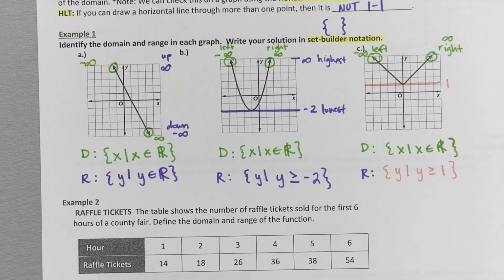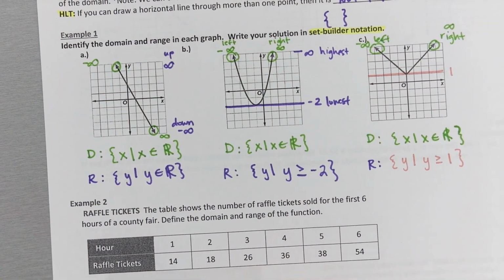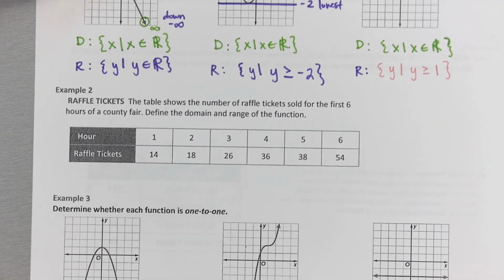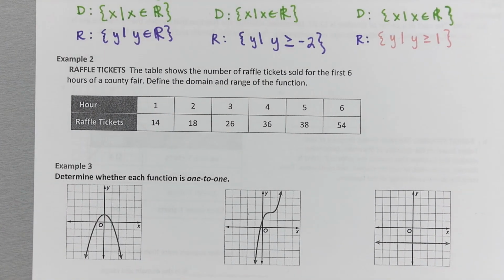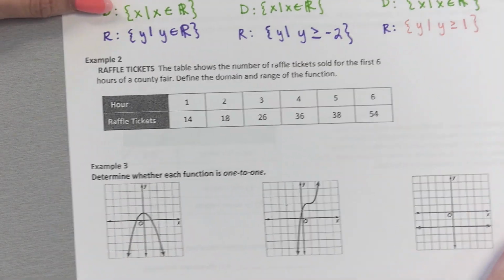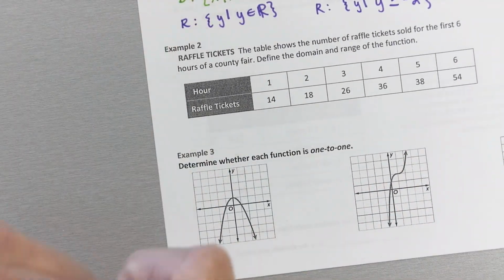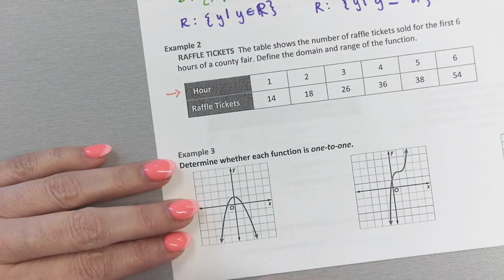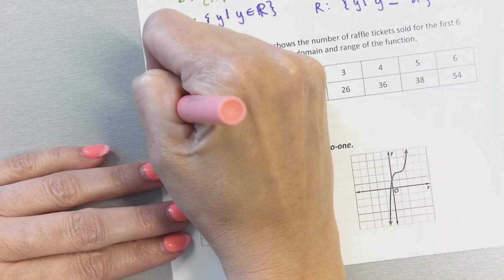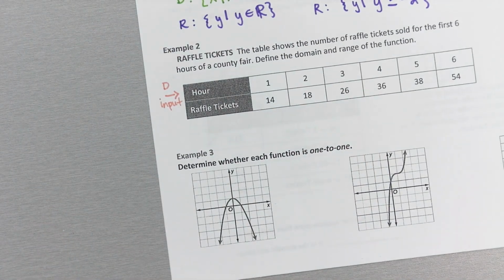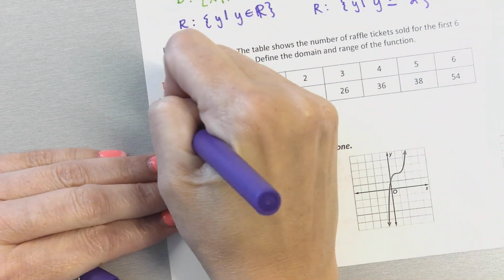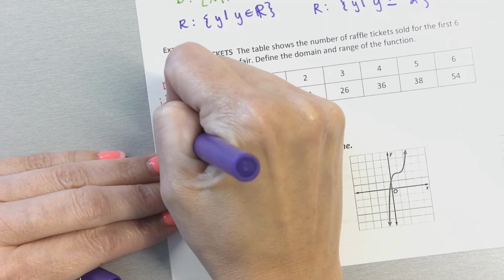All right, I really think that doing the domain and range is probably the hardest thing that we'll do today. This is going to be a little bit simpler when we get to our tables. So you have a table, the number of raffle tickets sold for the first 6 hours of a county fair. Define the domain and range of the function. So when you have a table, this first row here, that's going to be your input. That's going to be the domain. Okay, so that top row is your input, which leaves this bottom row as the range or your output.